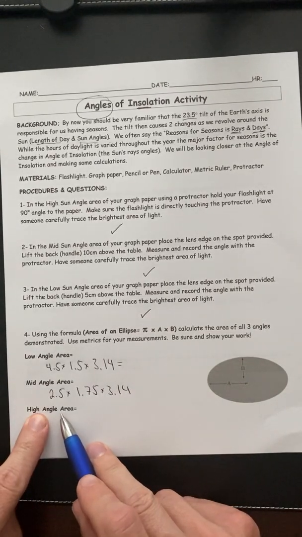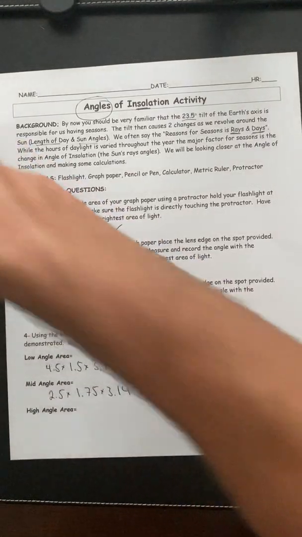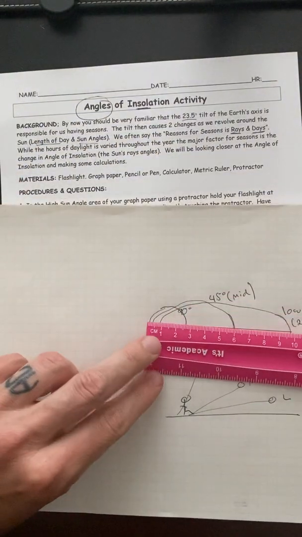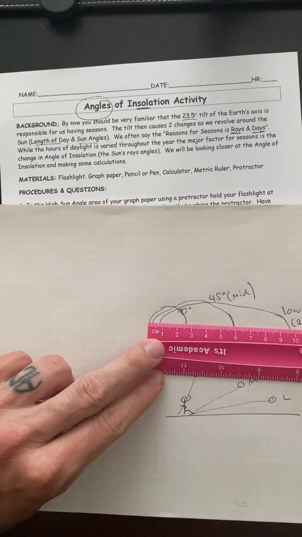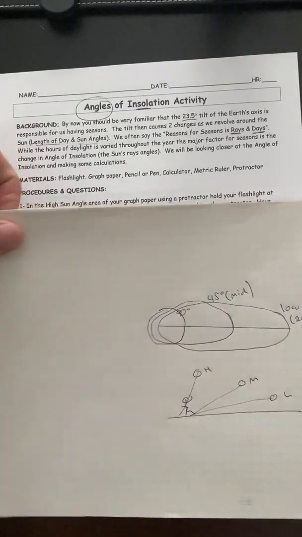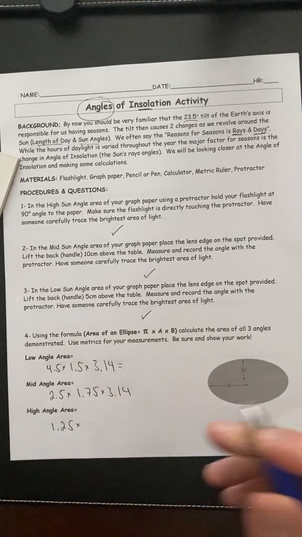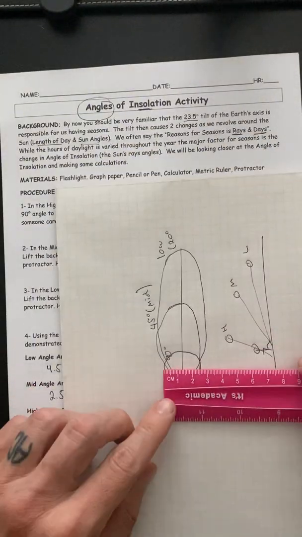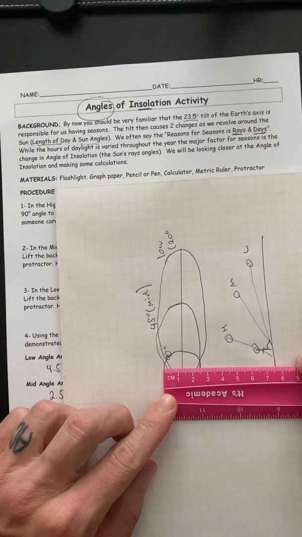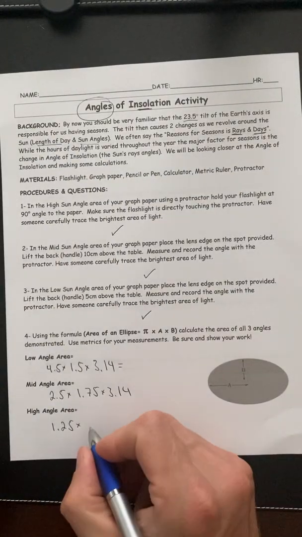And then my high one, that's going to be this smallest circle, the directly overhead, 2.5. So that would be 1.25 times, I'm going to call that 1.25.